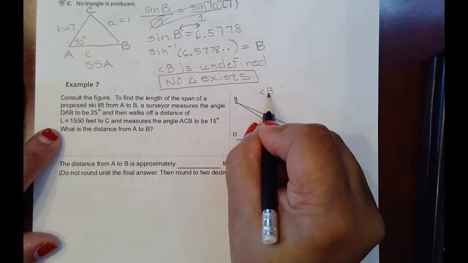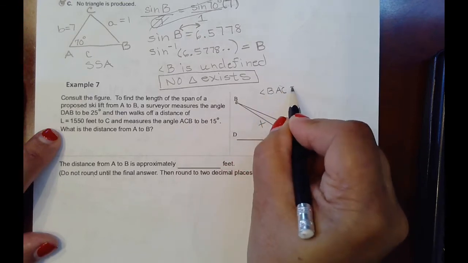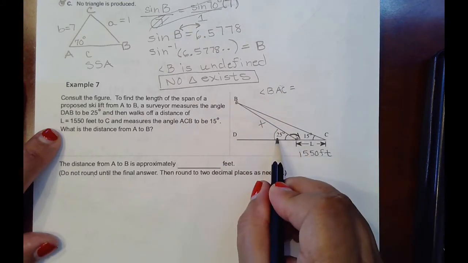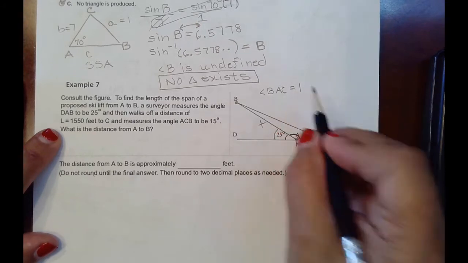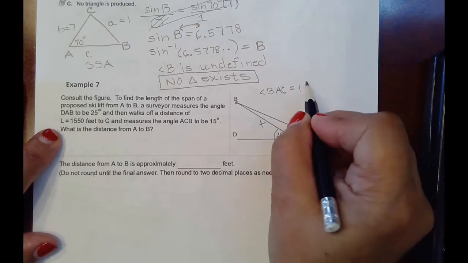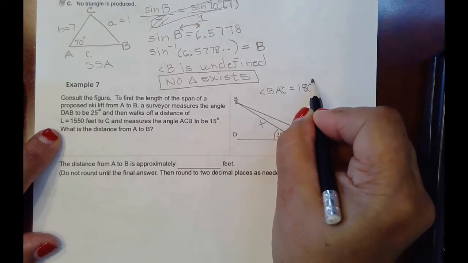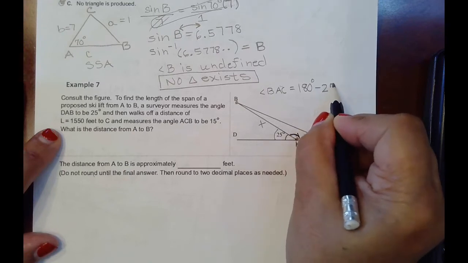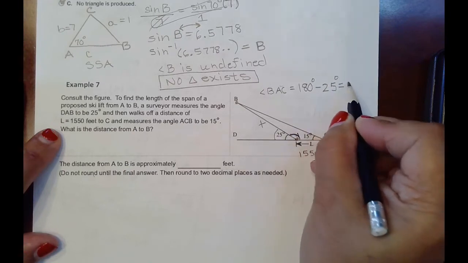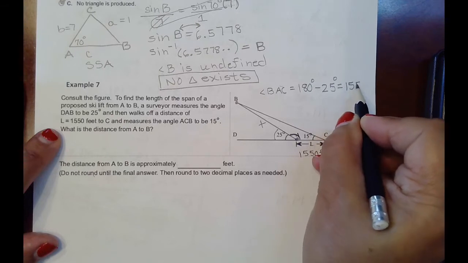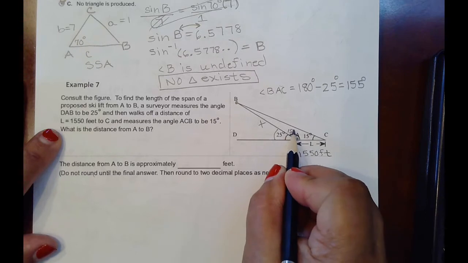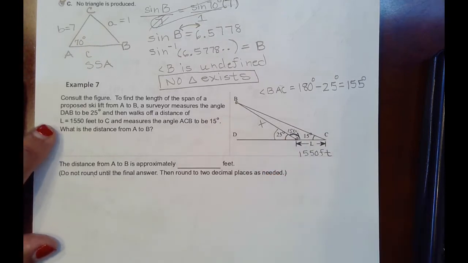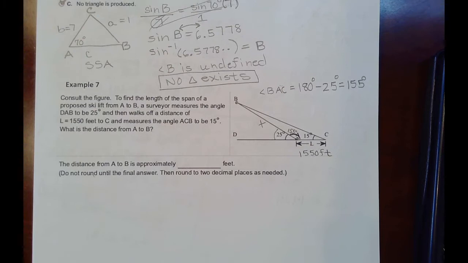Angle BAC is connected to this 25 degree angle. Together they make up 180 degrees. So if you want to know what that angle is inside the triangle, you just go 180 minus the 25 degrees, and that would be 155 degrees. So we know this as well. Very skinny triangle.